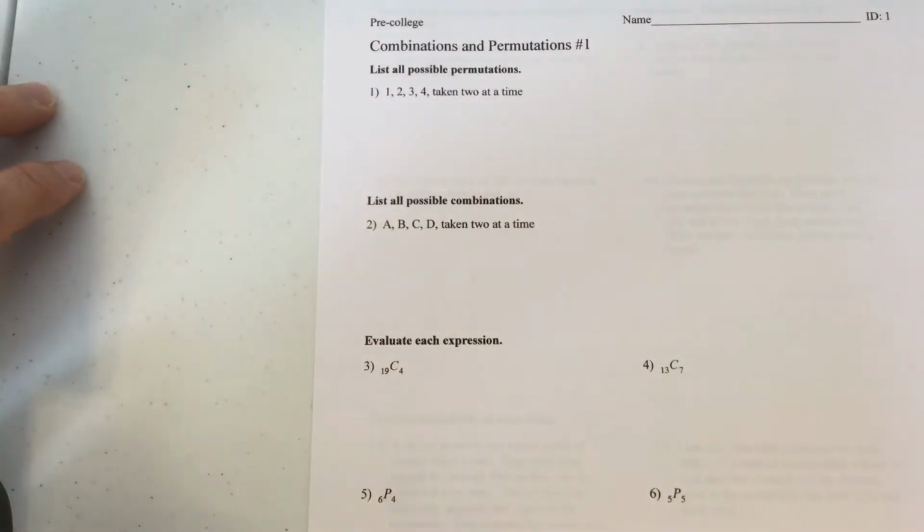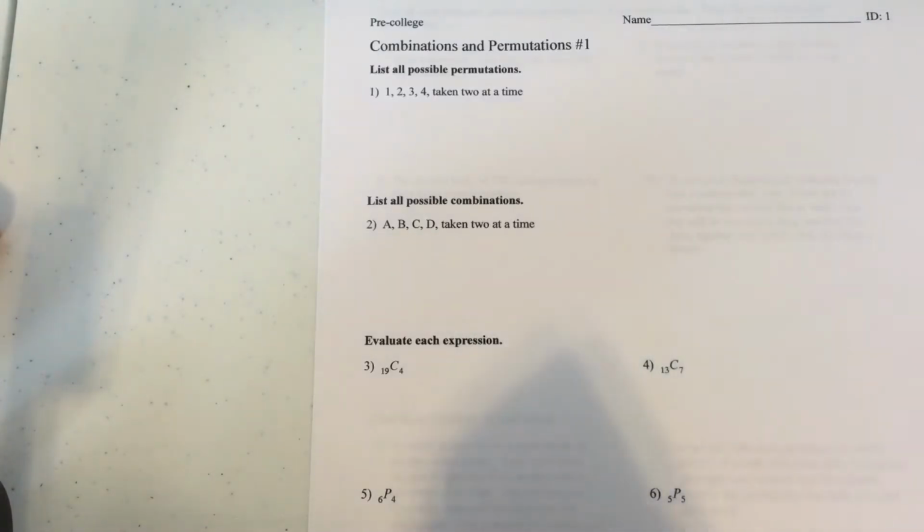Okay, this is the video for week number 3. It's a worksheet very similar to the combinations and permutations number 1. I'm going to do a few select problems for you and hope this helps a lot. Right now we're looking at the difference between a permutation and a combination.